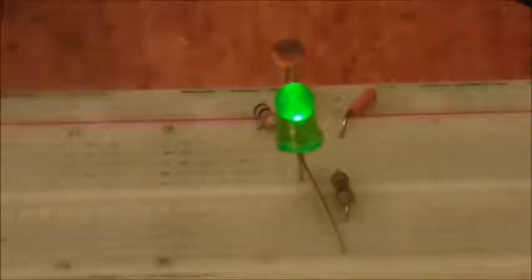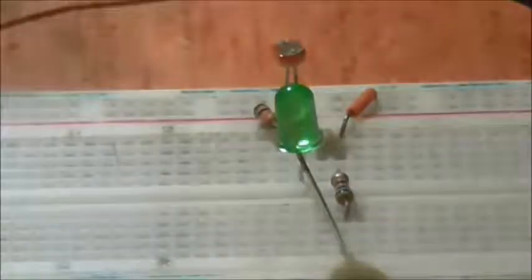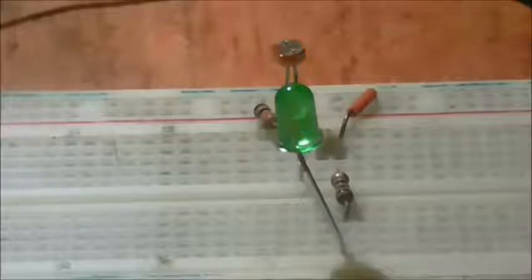What happens if I put a light source directly on to the light dependent resistor? Well, let's see, and we should see that the LED has gone out. If I shield the LDR from the light source, there we are, we'll see that the LED lights again.